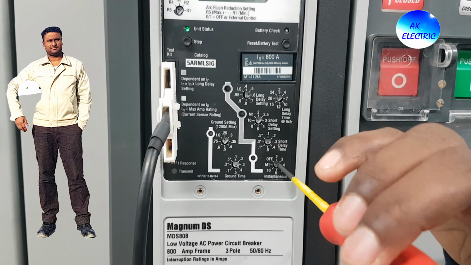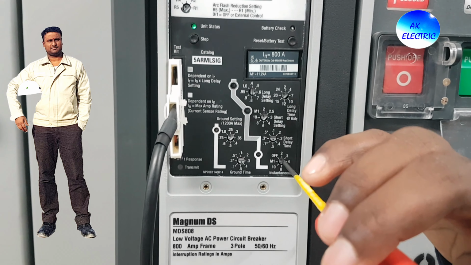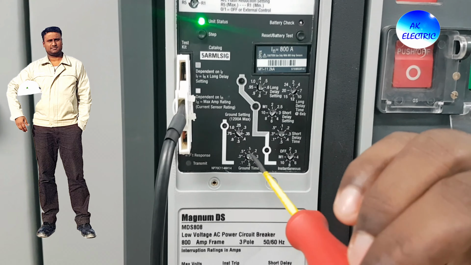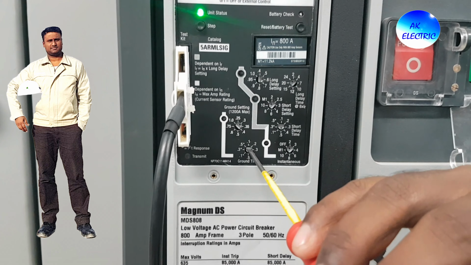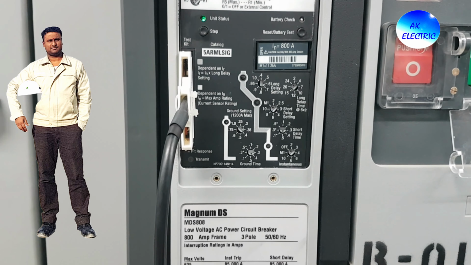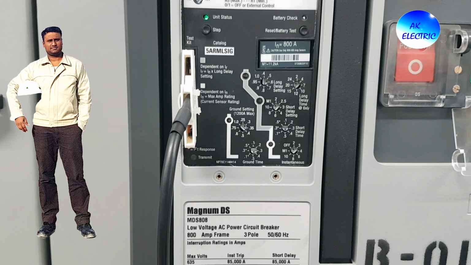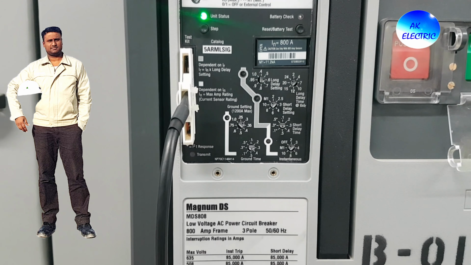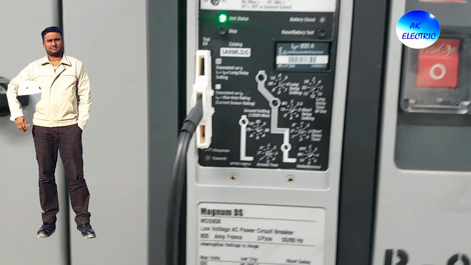Now we are checking ground fault. So ground fault 0.3 and timing 0.5. Long delay 24 and the M1 and 0.5, and so now we are checking only ground fault.